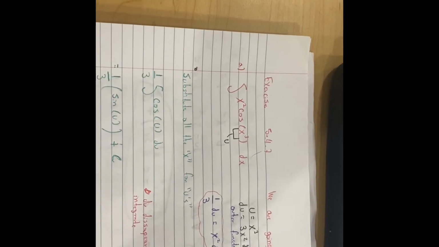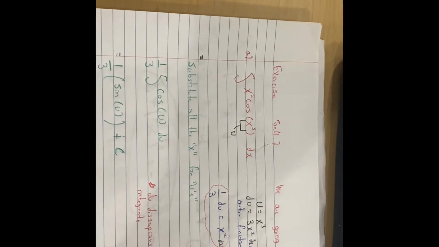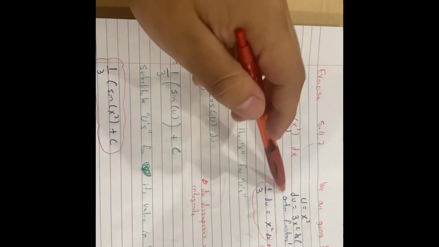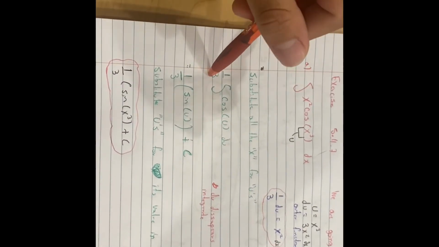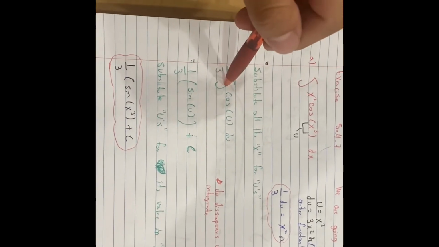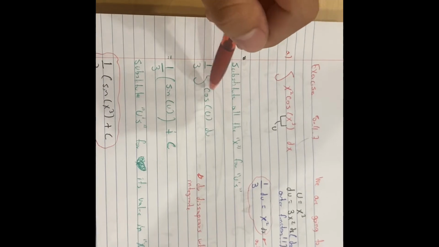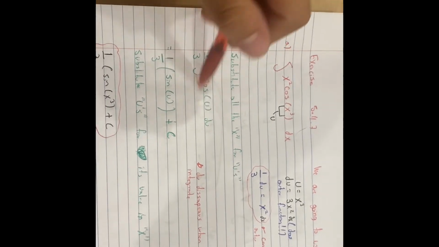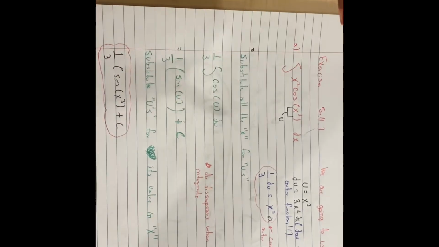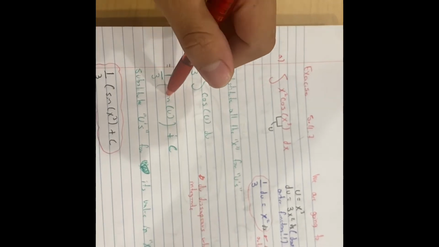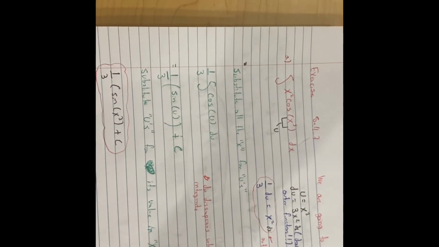Now that we have everything in terms of u, we can substitute. In this case, this 1/3 we're going to put outside of the integral because it's a constant. The integral of cosine, we don't put the x squared anymore because it's canceled. Cosine of u du. And then if we solve this integral, du disappears when you integrate, so the result is going to be 1/3 sine of u plus c.